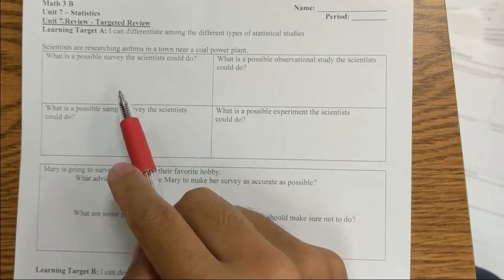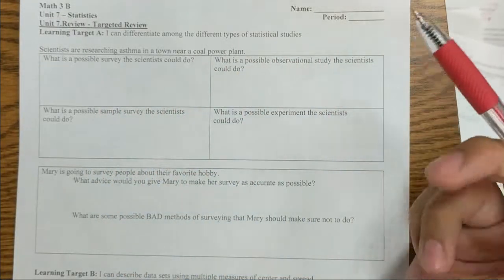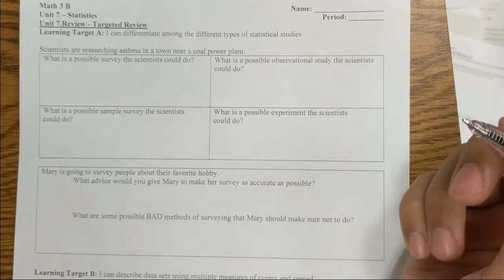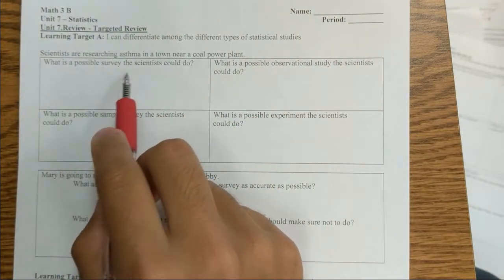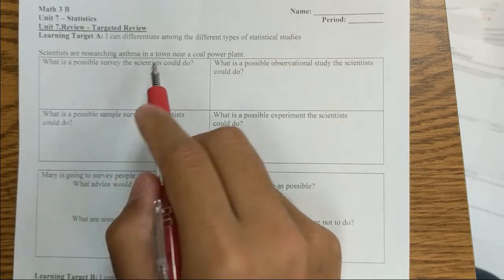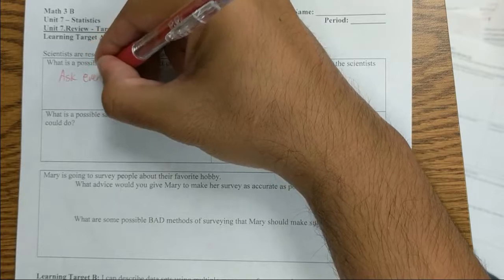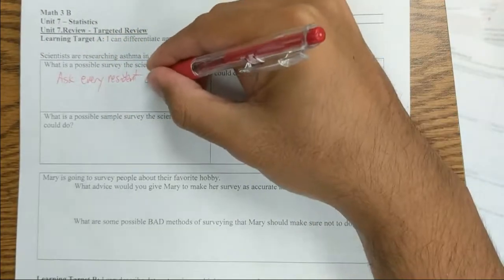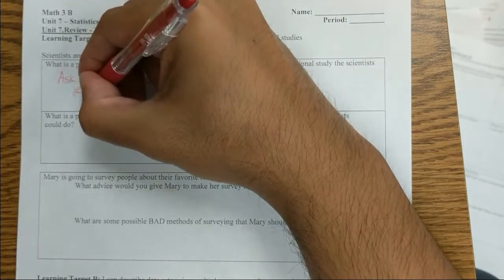Okay, so we're going to make different types of statistical studies for this one situation of researching asthma in a town near a coal power plant. So a survey, remember, is where every member of the population is asked the question. So, I don't know, just ask every resident, every person living in the town, if they have asthma.